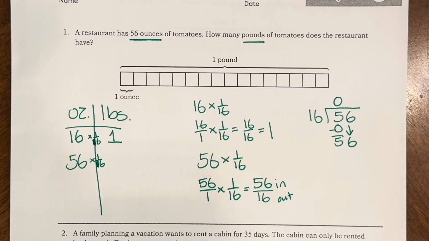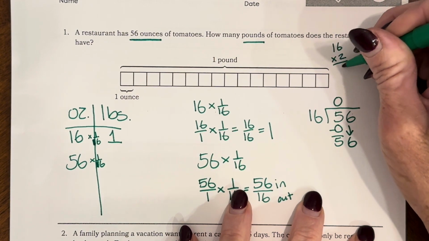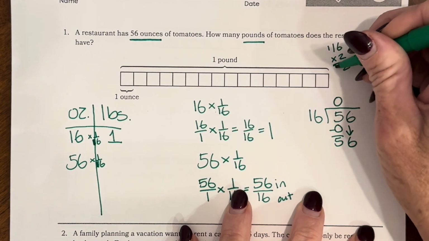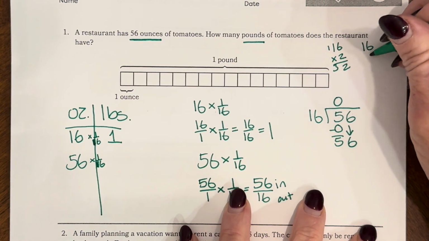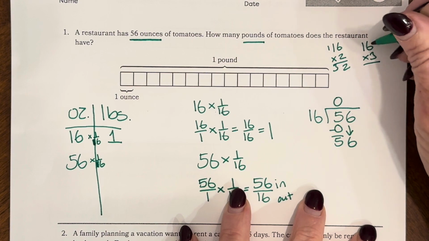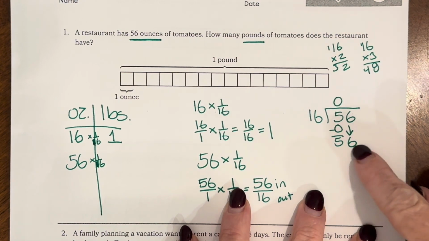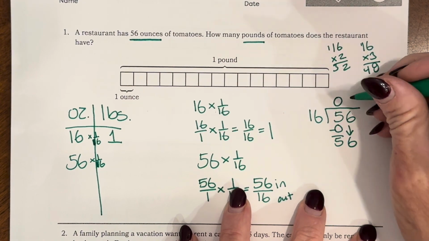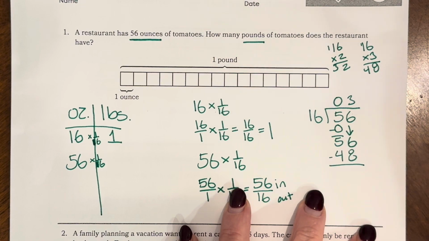Well, I might need to do some side work. I know that 16 times 2 is 32. I know that 16 times 3 is 48. Oh, I don't think I'm going to be able to get more than that. So I'm going to make 3 groups of 16, which is 48.